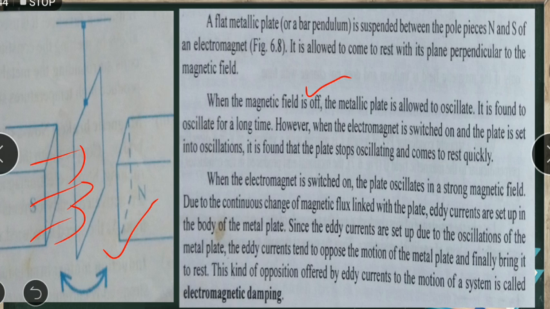When the electromagnet is switched on, the plate oscillates in a strong magnetic field. For which reason? Because of the continuous change in the magnetic flux linked with it. When the plate oscillates in the magnetic field, the magnetic flux linked with the surface of the conductor keeps on changing, so current will be generated on the surface of the conductor. That current is nothing but an eddy current.